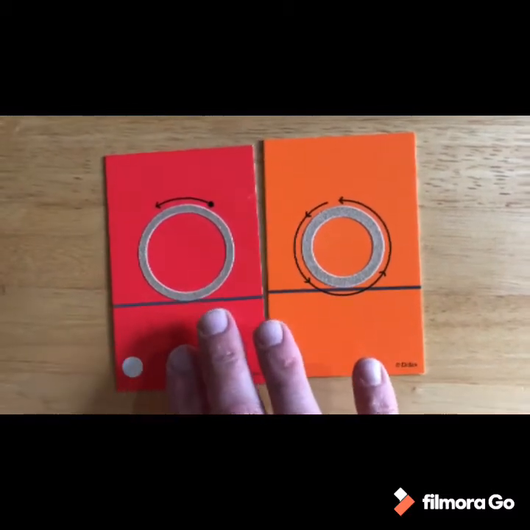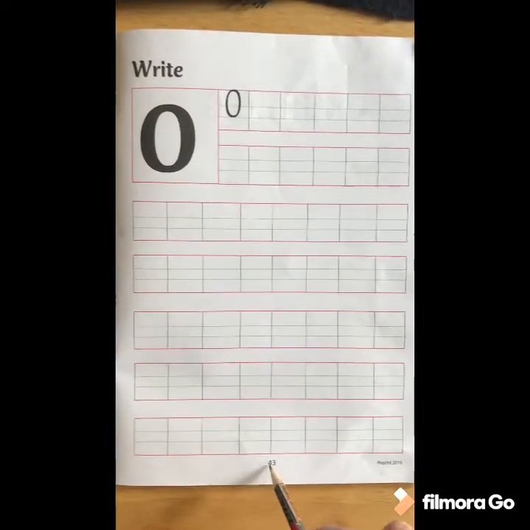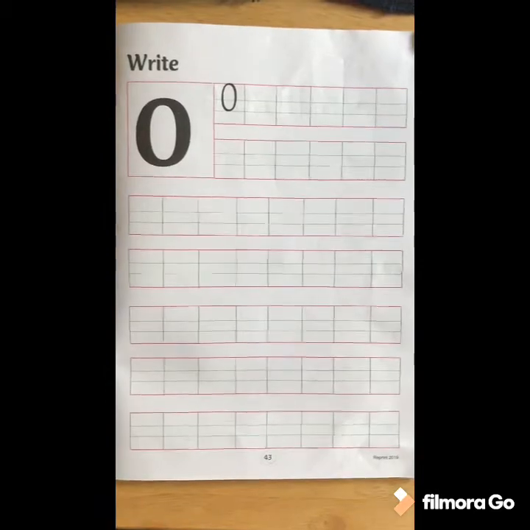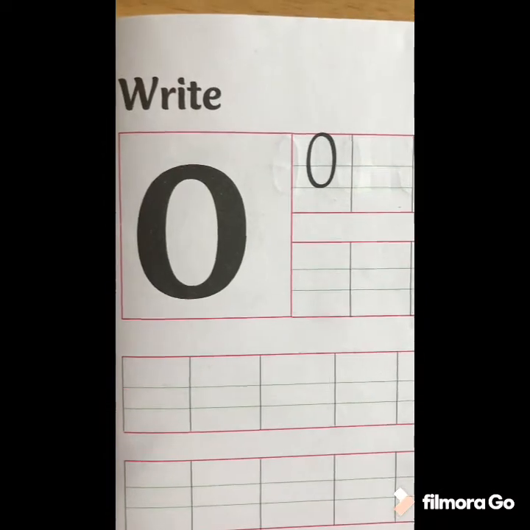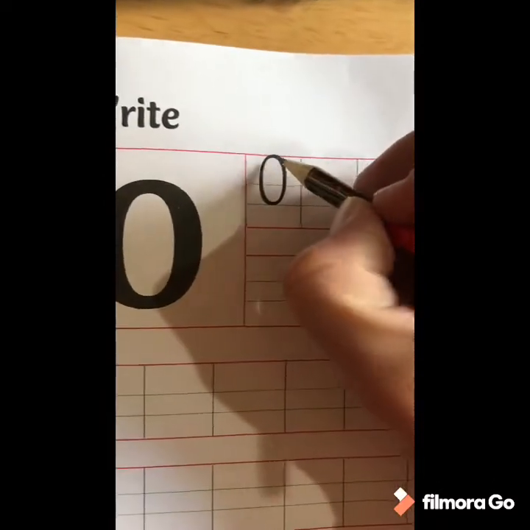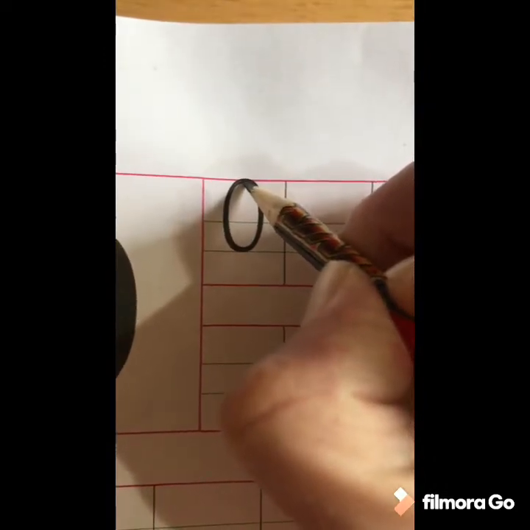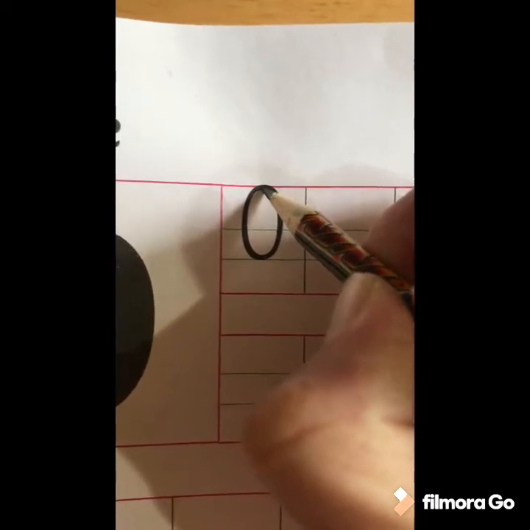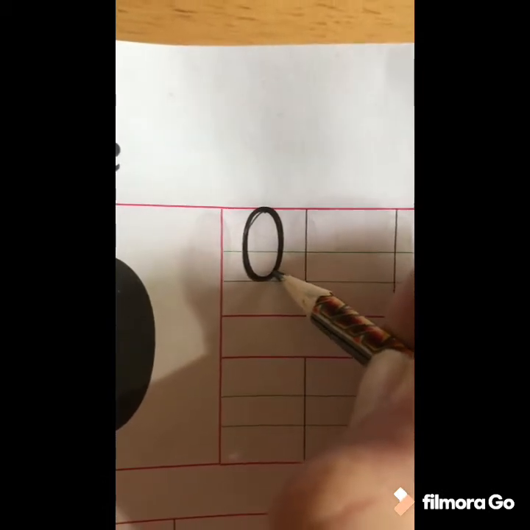Then we'll get our handwriting book. In your handwriting book, turn to page number 43. We're going to start with capital O. Capital O means big O. Here you can see and even trace capital O. It's going to start at this red line, so put your pencil on the paper at the red line. Then you're going to go around, and you'll touch the green line and up. And you'll stop in the same place you started.